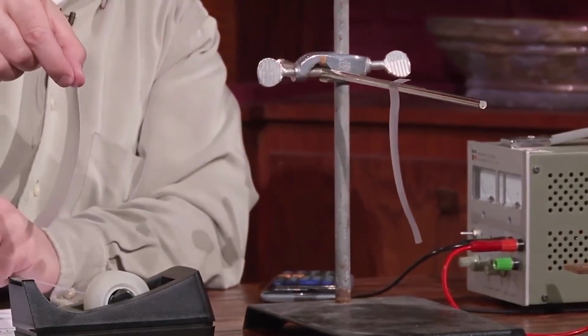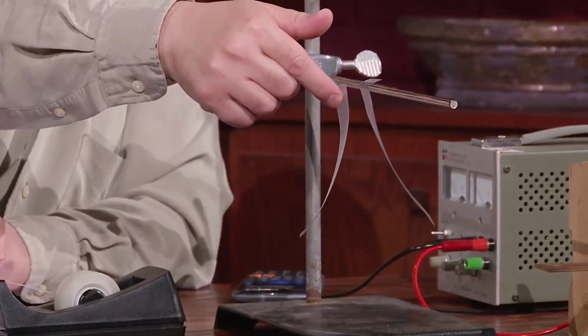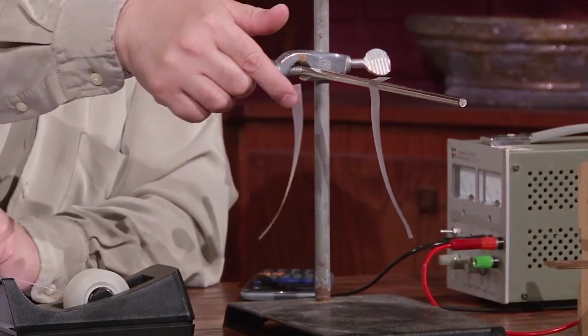I'll bring it away, and then as I bring it in, you can see we have a stronger repulsion between the two. So those are two like charged pieces of tape. Once again, I don't know if they're positive or negative, but they have the same charge, whatever it is.